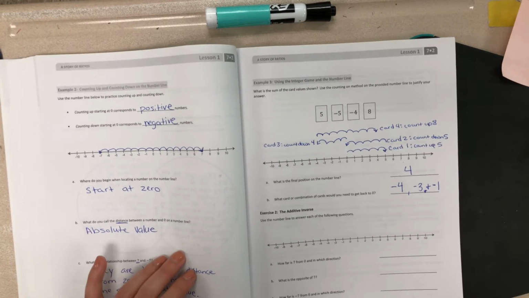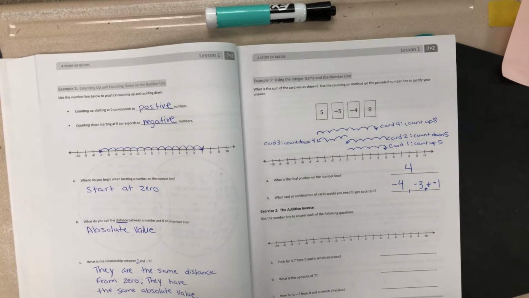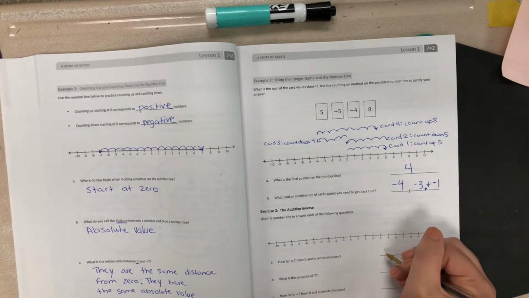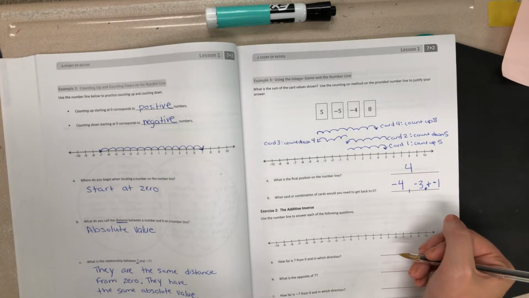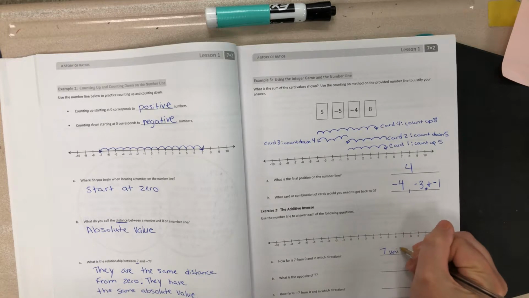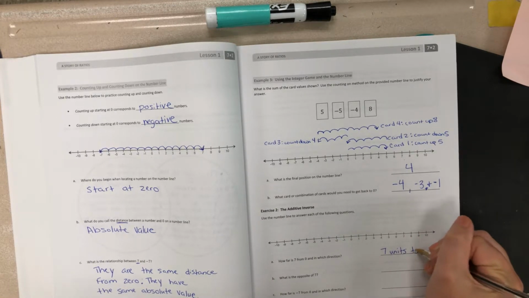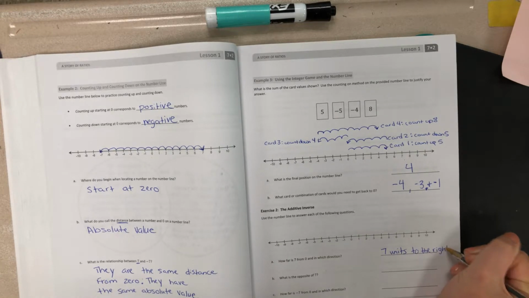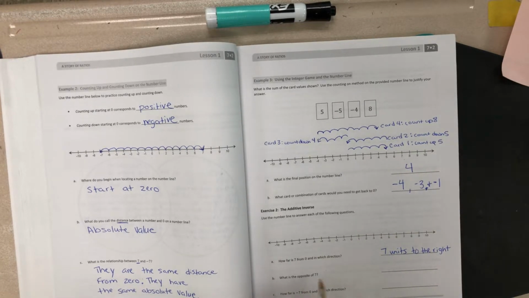Exercise number 2, use the number line to answer each of the following questions. How far is 7 from 0 and in which direction? So 7 is 7 units, and it's going to the right from 0. What is opposite of 7?